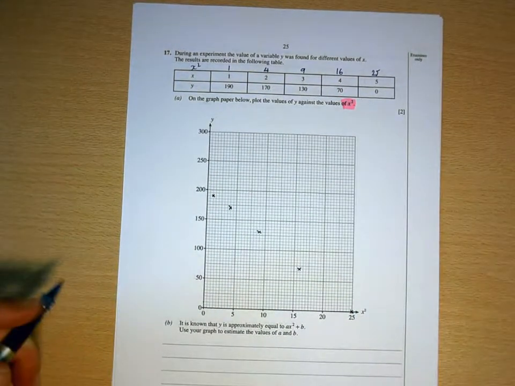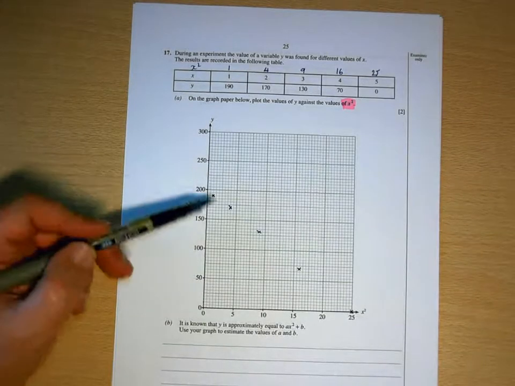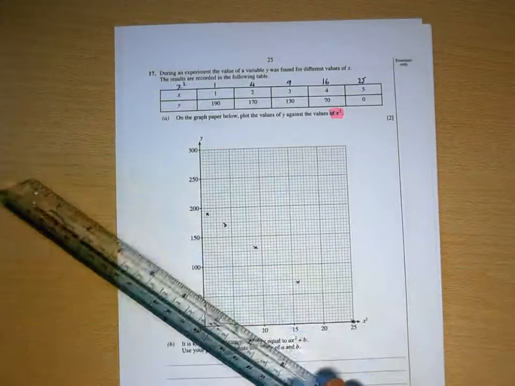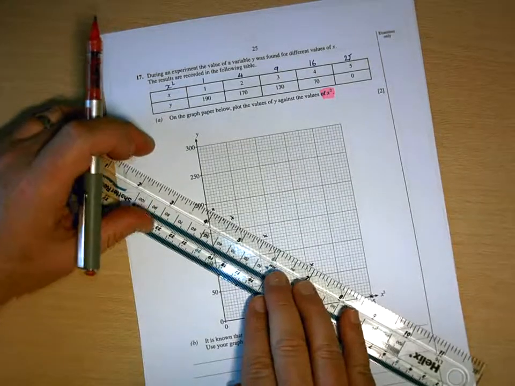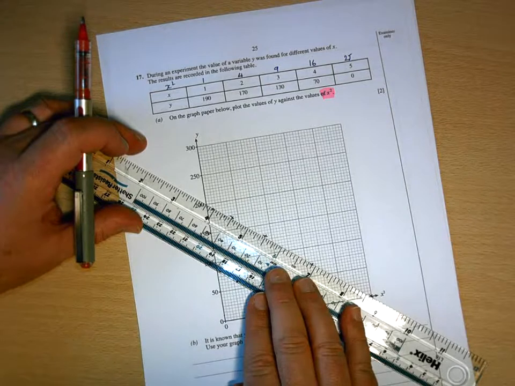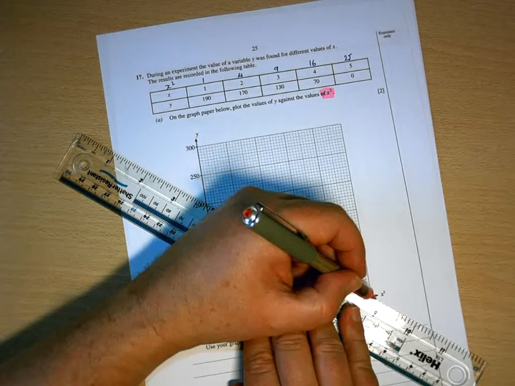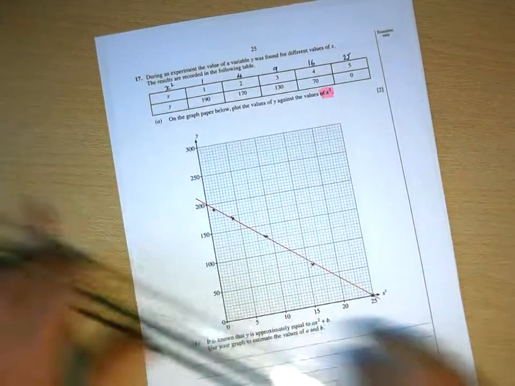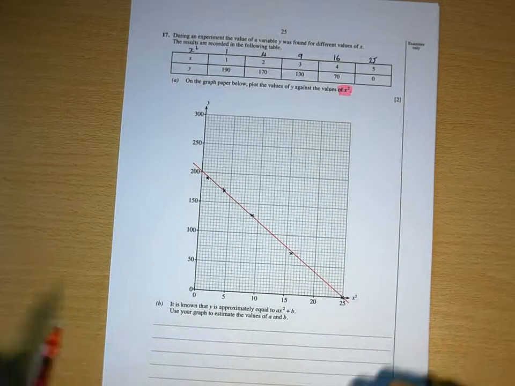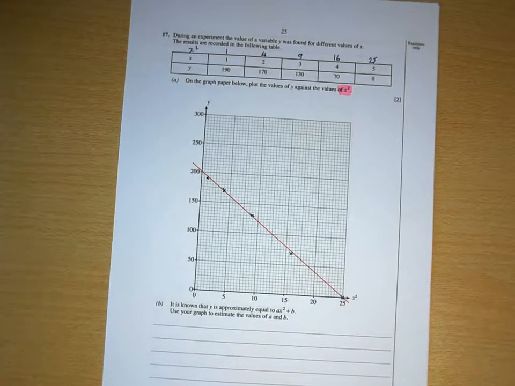So you can see there that we haven't got a U-shaped graph, we have actually got that straight line. And you can see it's sloping downwards, so it's going to be a negative gradient. Now these are approximate, so it's not going to fit exactly, so we're pretty much working on the line of best fit, but you can see that it's pretty close. So that would get you the 2 marks for that.